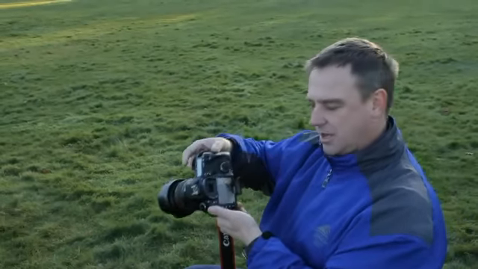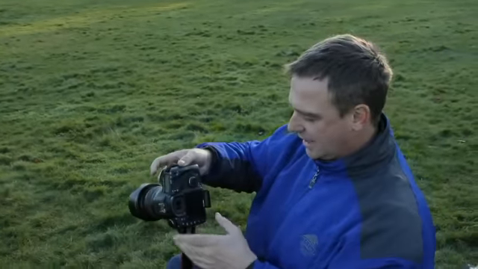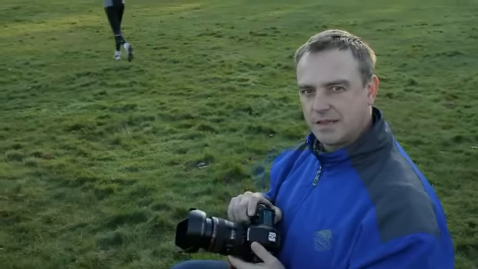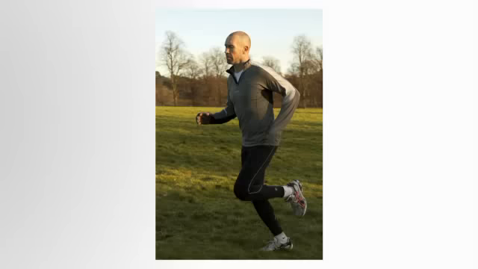So there we go, I've taken a shot there, and you won't be able to see it, but we'll show you in a second how we really capture the action, got a really sharp focused image of Lee running into the camera. So in this picture, as the runner is coming past, the shutter speed is set to 1/800th of a second, which is really fast and helps capture the runner in sharp focus.